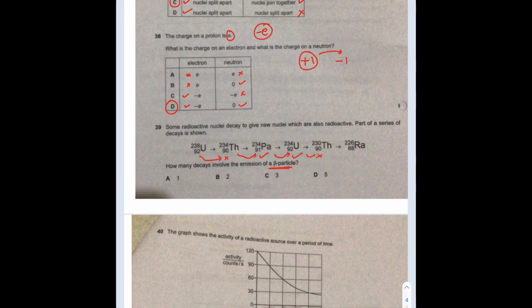Yes. No. This is alpha radiation, right? This is alpha. Because in alpha radiation, the proton number decreases by 2. In beta radiation, the proton number increases by 1. So that's 1 and 2.